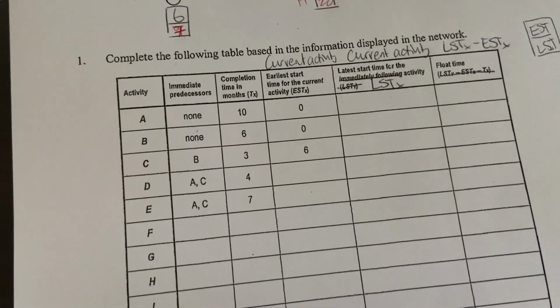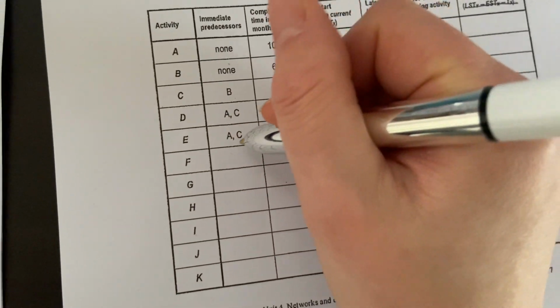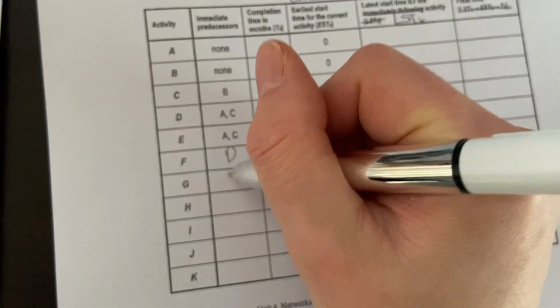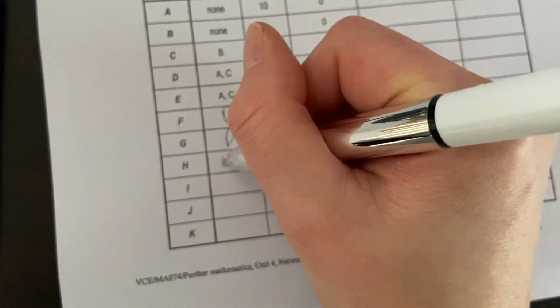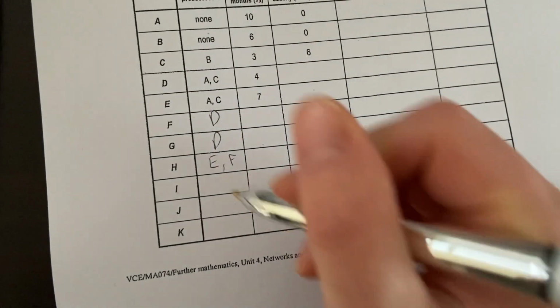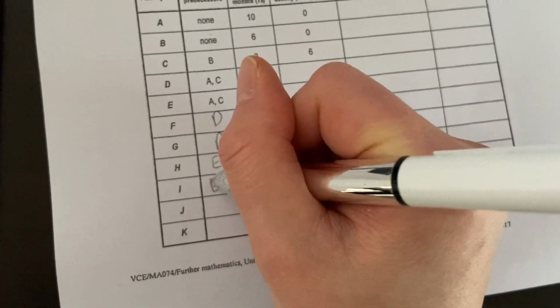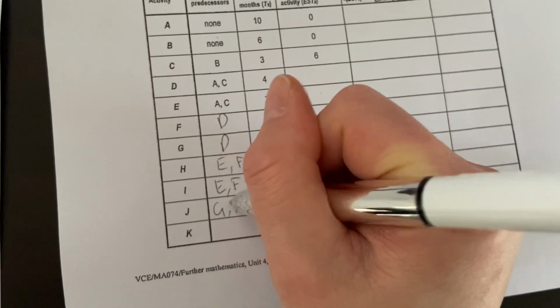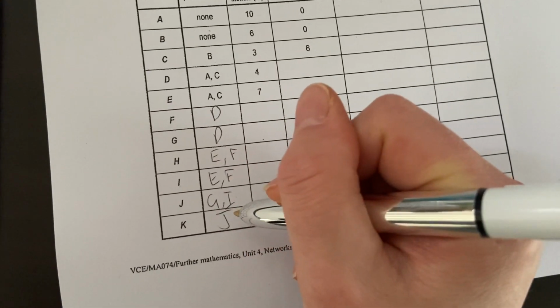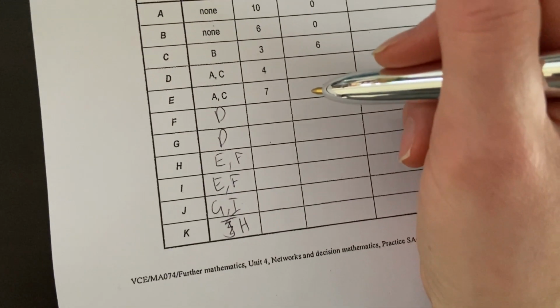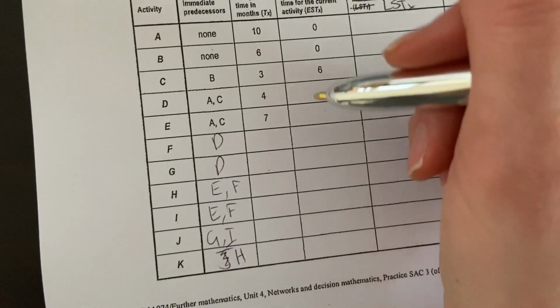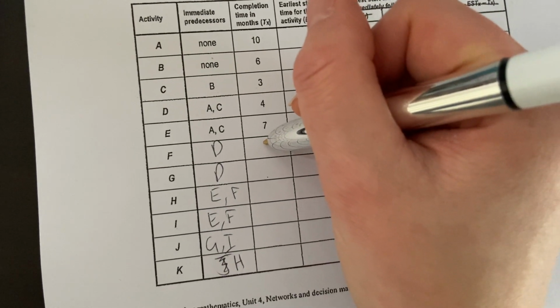Apologies. All right, I'll just fill in this because I'm sure this bit is the easy part. The predecessors, the activities that need to happen before these activities. F, G, I, J. No, not J. H. Yeah. And then the activity times.